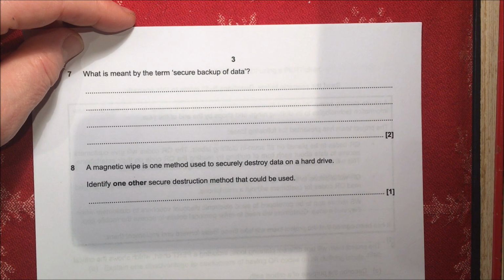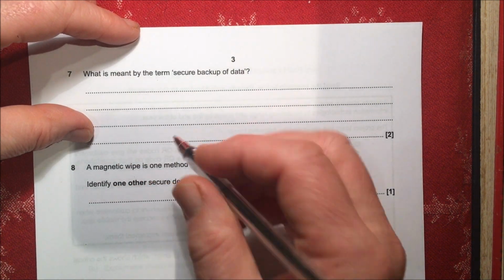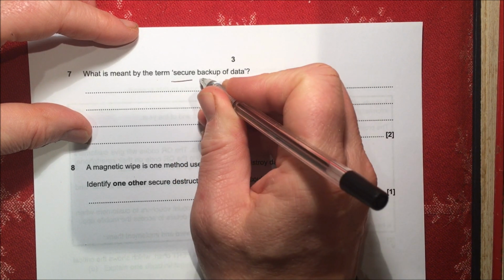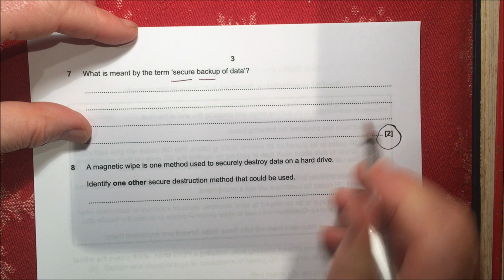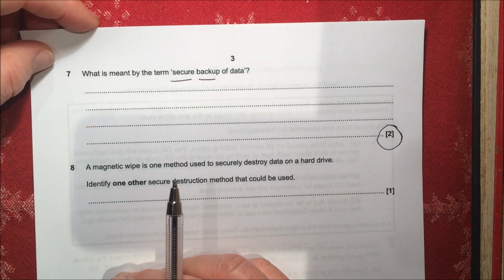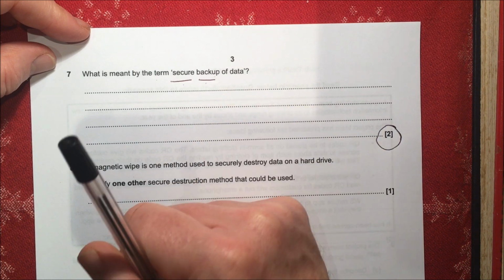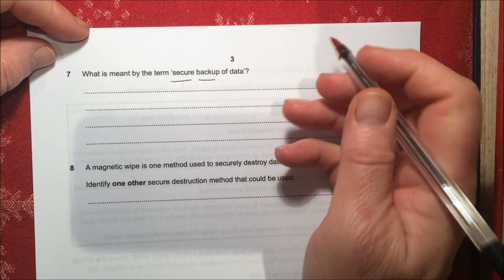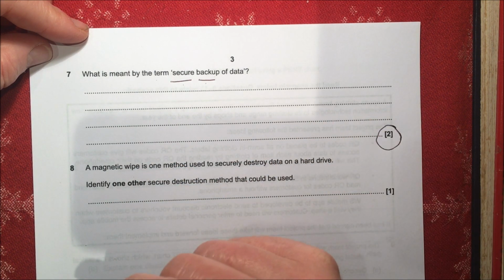Okay, continuing with section A. What is meant by the term secure backup of data? Secure backup of data. Now this one's got 2 marks, so we're expecting 2 things to be in here. We've got 2 words, secure and backup. So if we describe each of those and say what they mean, then we're going to get 2 marks.